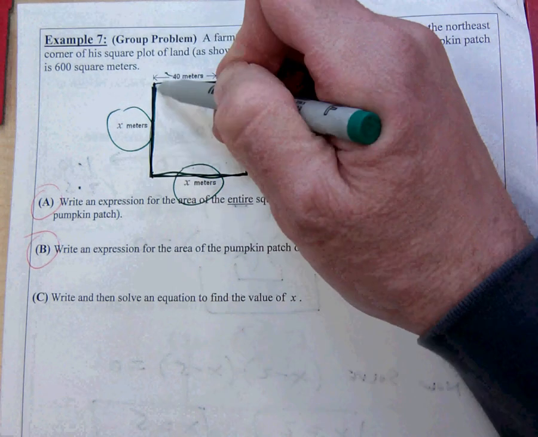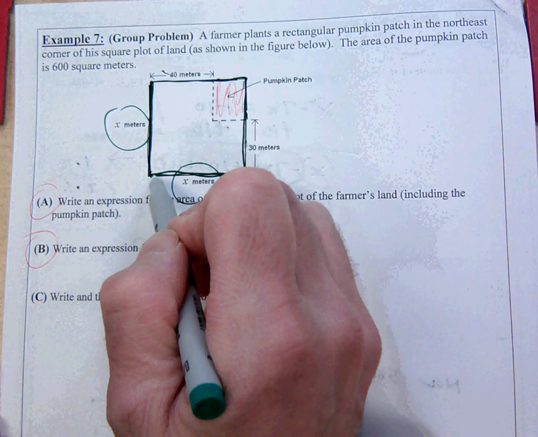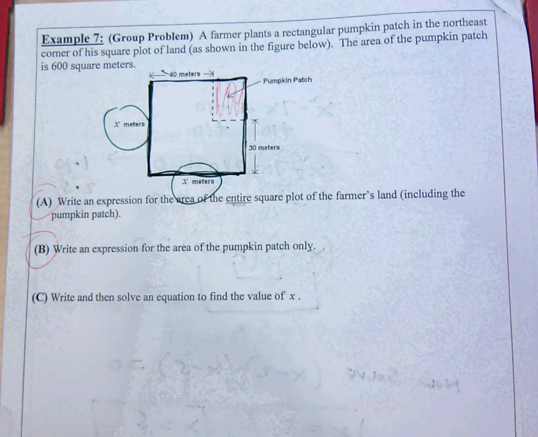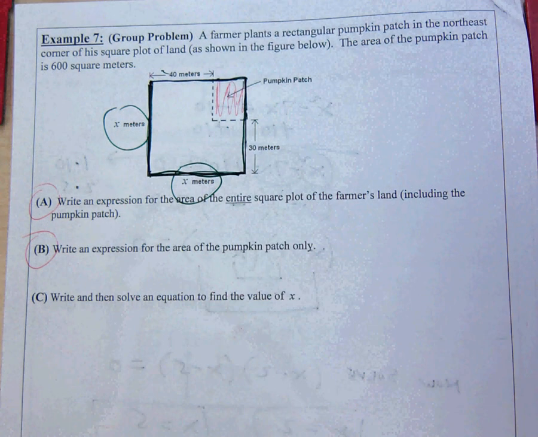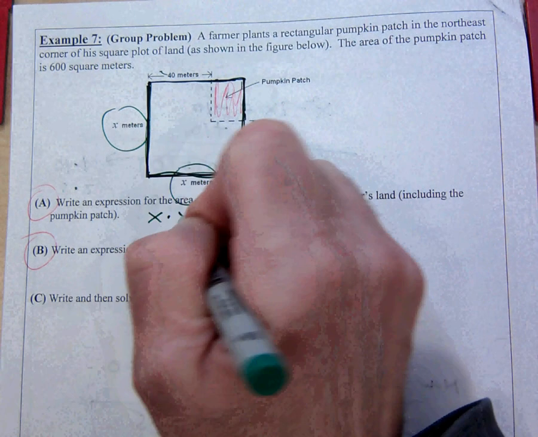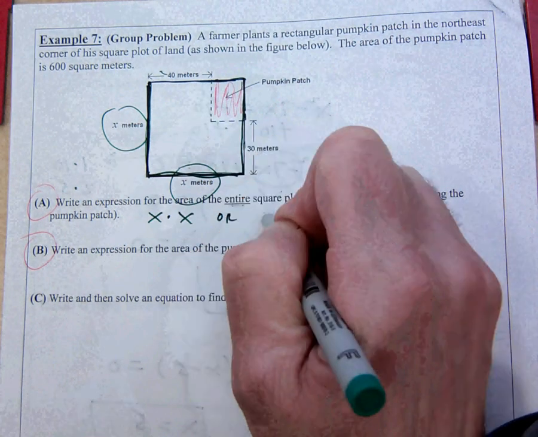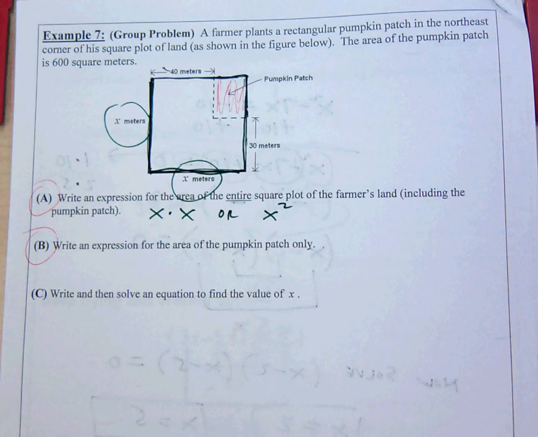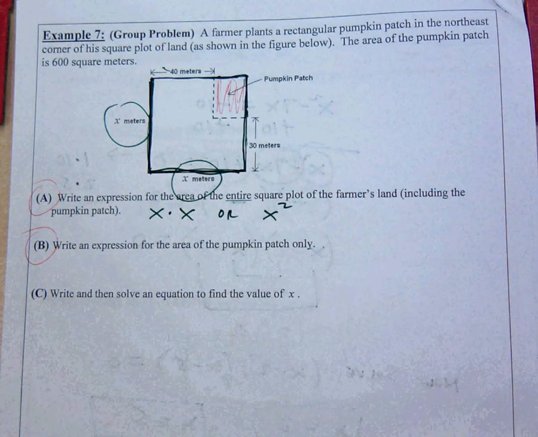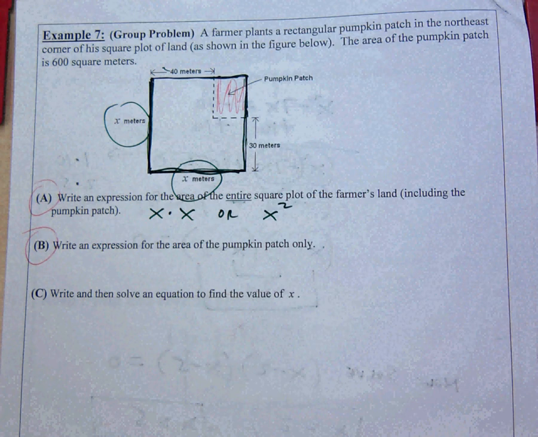Do you agree I know this side is x? Do you agree? And do you agree I know this bottom side is x as well? And so isn't that how you find the area of a rectangle or square? You multiply the length times the width? So isn't it just x times x, which is x squared? Agreed? Zach, please. Yes or no?